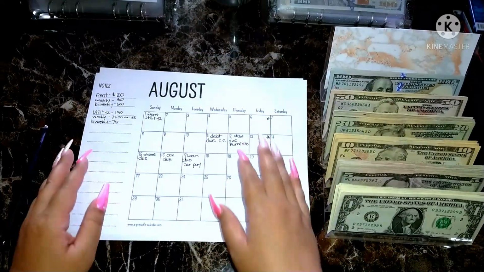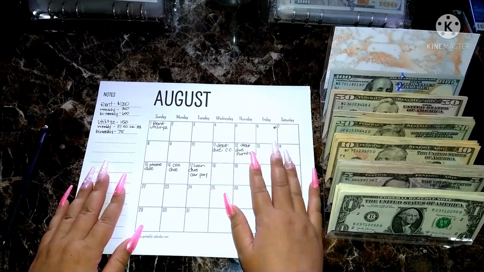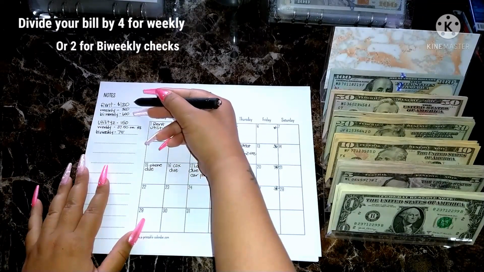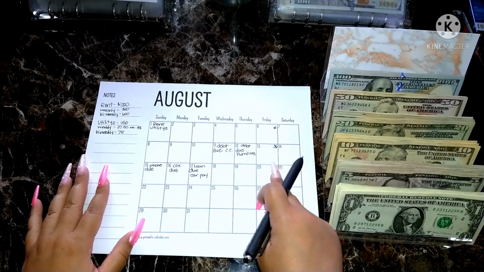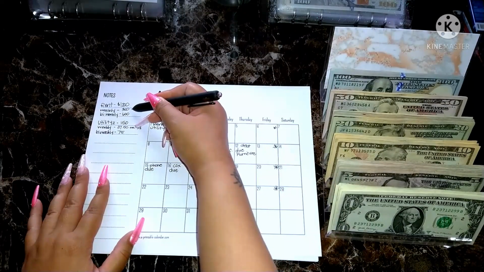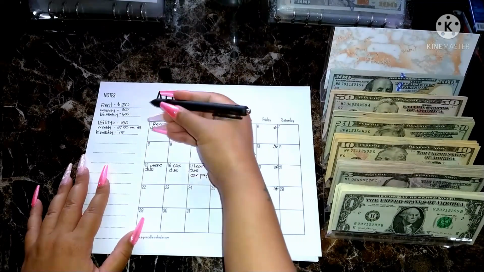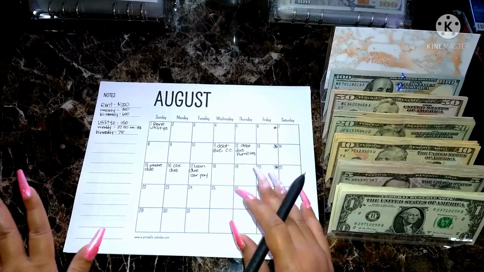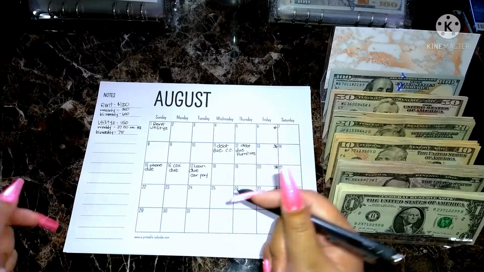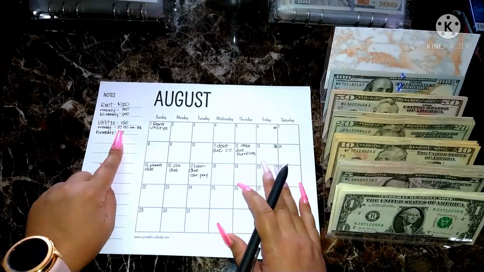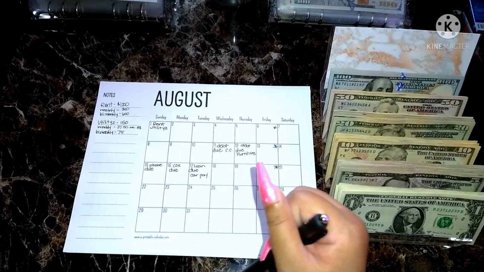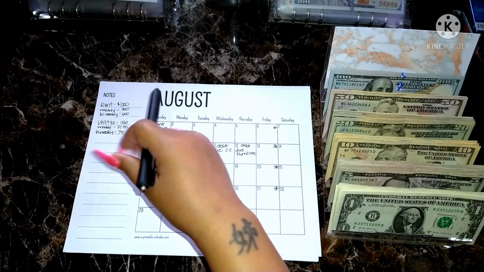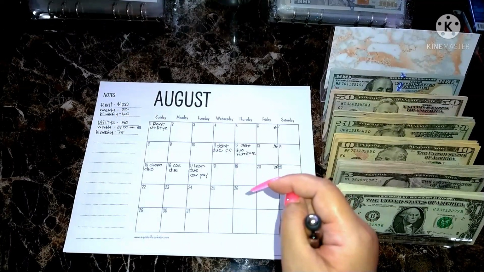So to break down the way of getting my numbers, let's just say your rent is $1,200. Depending on if you get paid weekly or bi-weekly, if you get paid weekly, you should stuff $300 just for rent alone, and bi-weekly $600. So that's an example for the rent. Another example, say your utilities are $150 a month, then you would put $37.50 weekly, or you can round it up to $38. With my preference, I would have just rounded it up to $40, and then bi-weekly is $75.